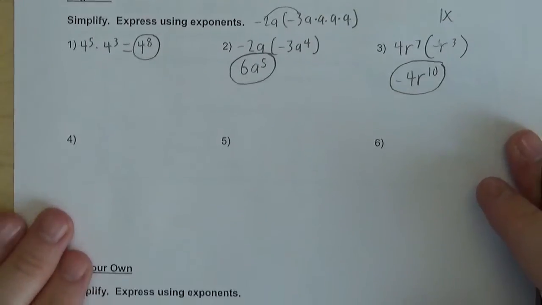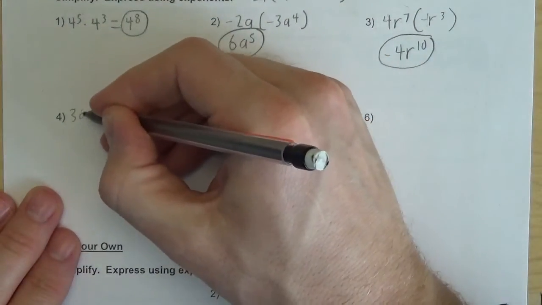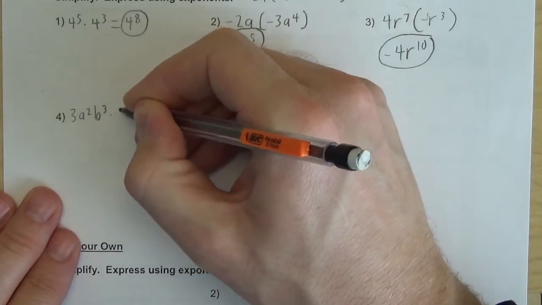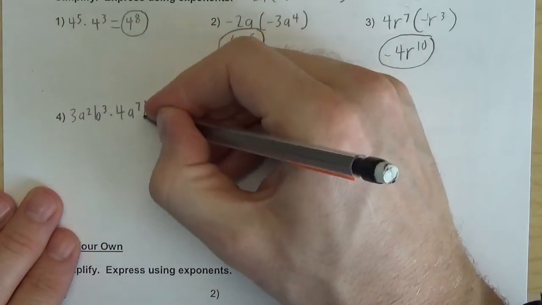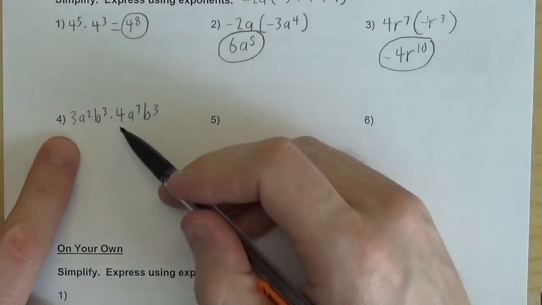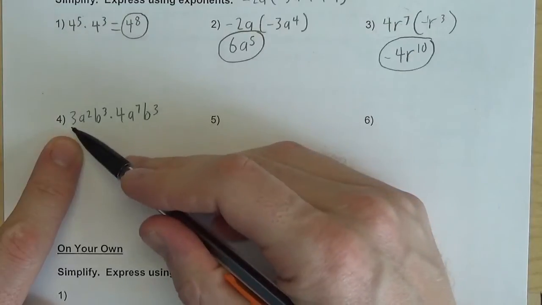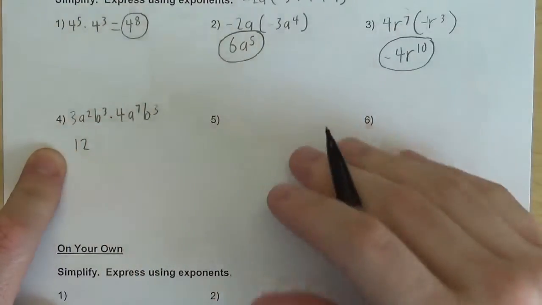All right, let's take a look at number 4. And I want you to write this one down with me. It's 3a squared b to the 3rd times 4a to the 7th b to the 3rd. Okay, once again, 3 and 4 are just regular numbers. They don't have any exponents with them, so we multiply them like normal numbers. 3 times 4 is 12. That's the first part of our answer.